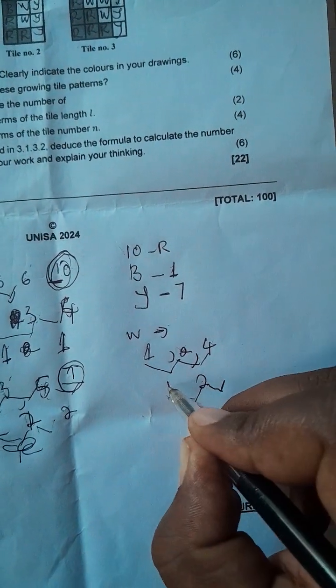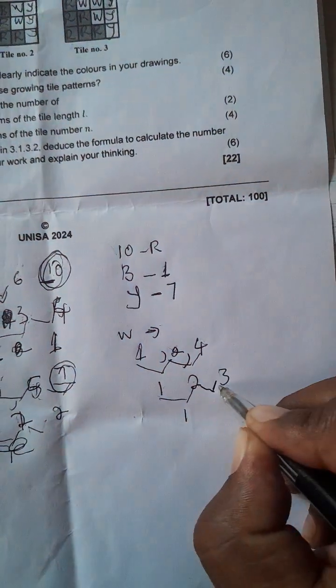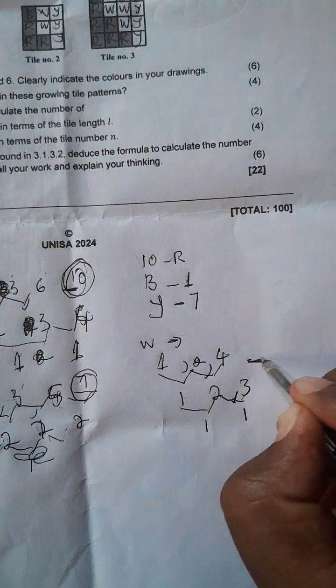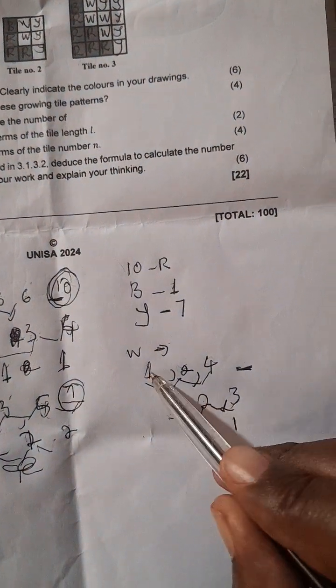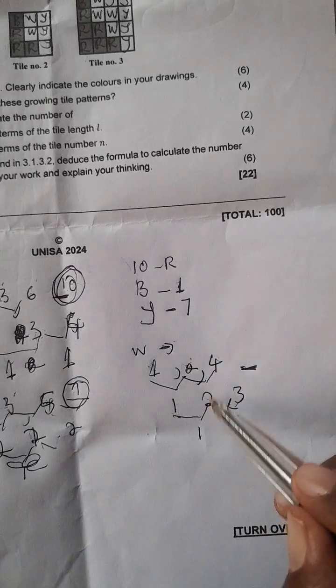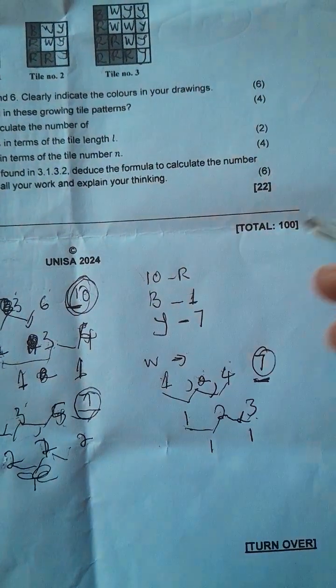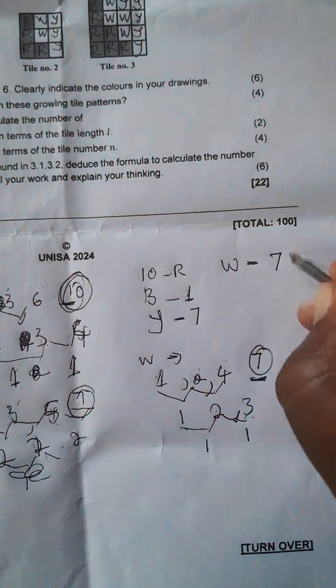So we keep adding by 1. 1 plus 1 is 2. 2 plus 1 is 3. So the difference here as well will be 1. So to get the next fourth pattern, how many? Remember, we said 1 plus 1 is 2. 2 plus 2 is 4. 4 plus 3 is 7. So in terms of white, I'm going to have 7 tiles.